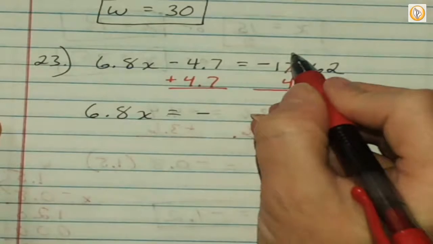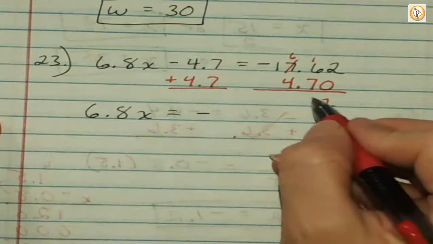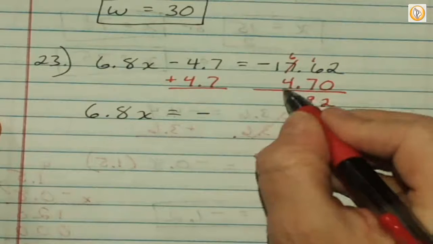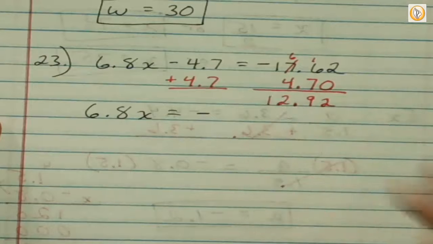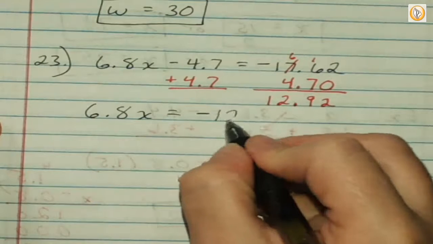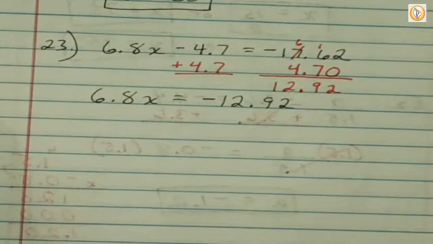We have to borrow. 16 minus 7 is 9. Bring down my decimal. 6 minus 4 is 2. There you go. Bring down that 1. So it's a negative 12.92. Good. Oversight. It's fine. Okay, now Whit, tell me, what do I need to do now?